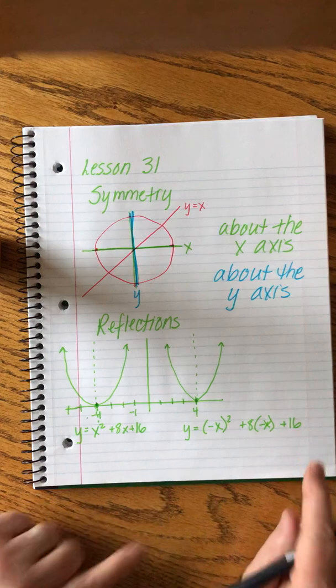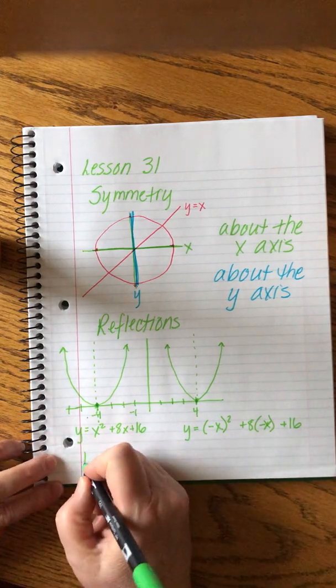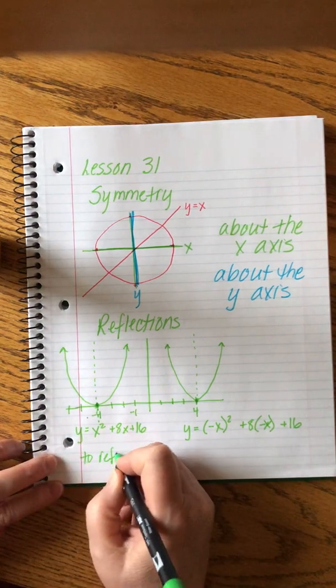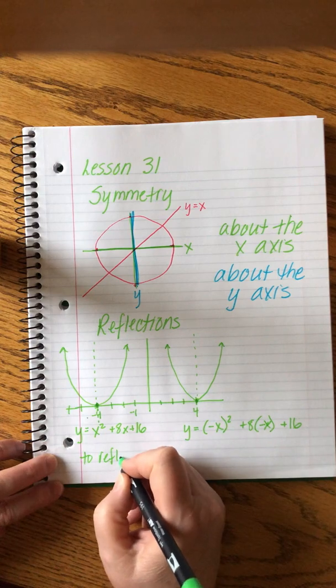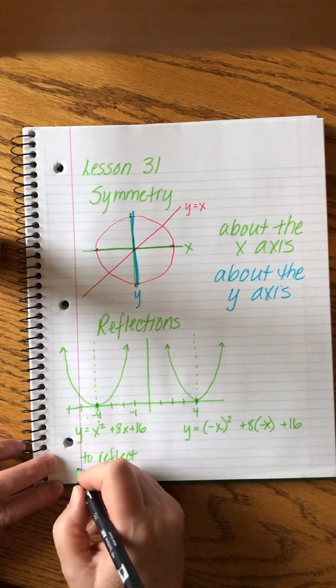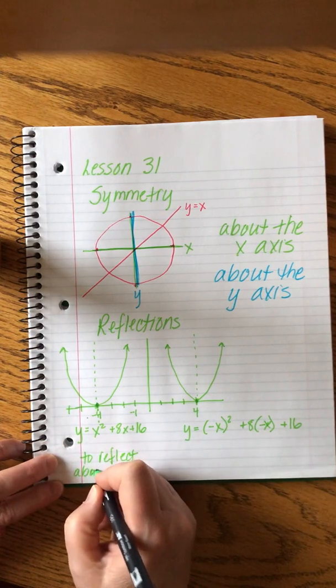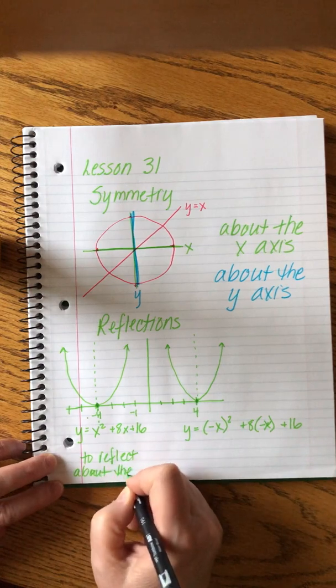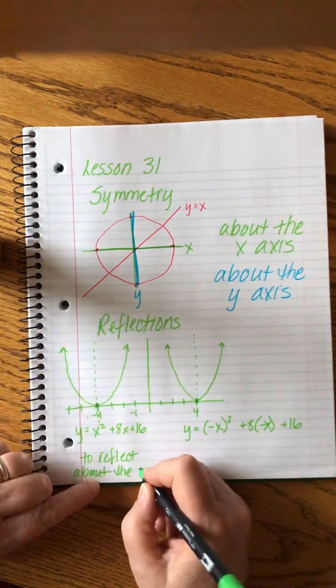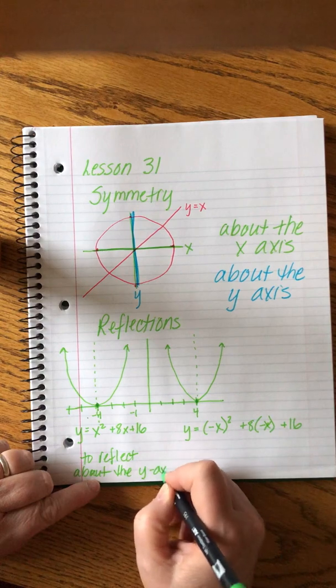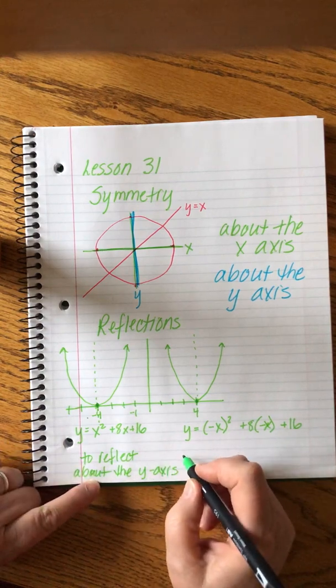Okay? So when we reflect about the y-axis, we did two things.